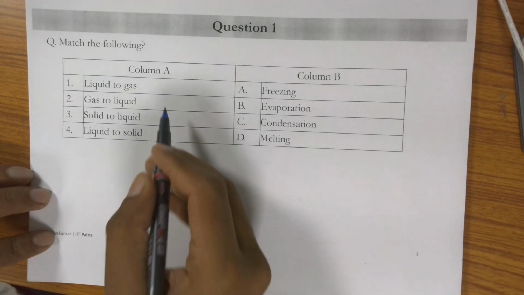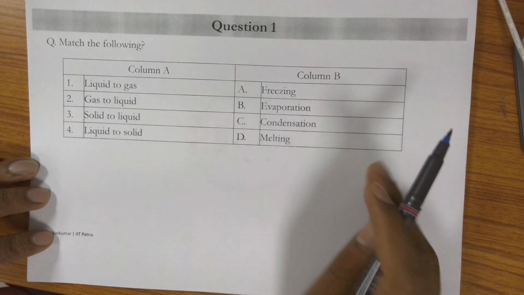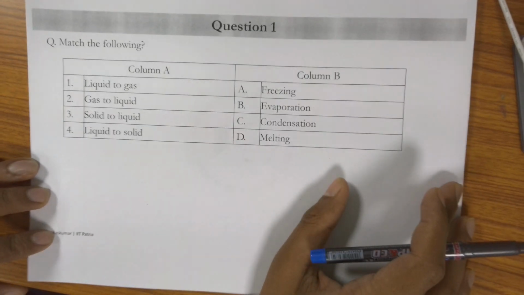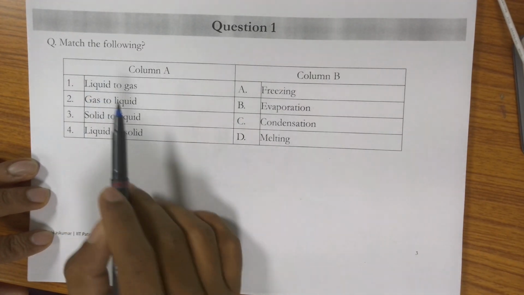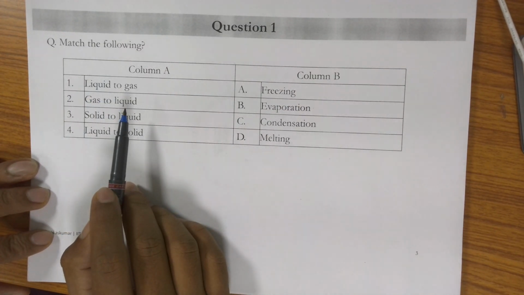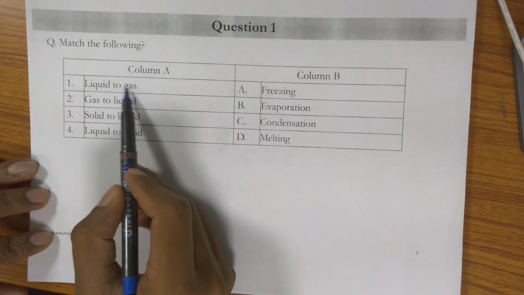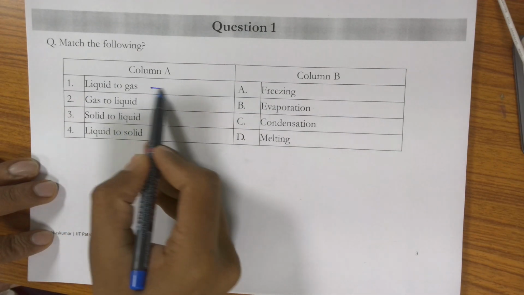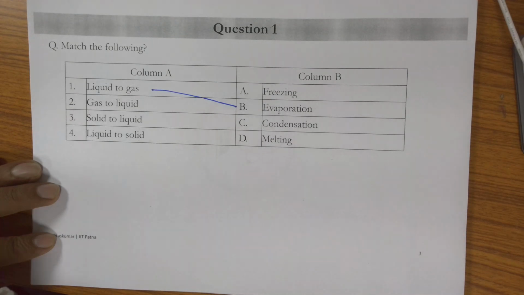These are the list of processes in column A, and column B tells the name of the particular transformations. So for example, say liquid to gas. So we are evaporating. Liquid to gas transformation is nothing but evaporation. So option B will match.